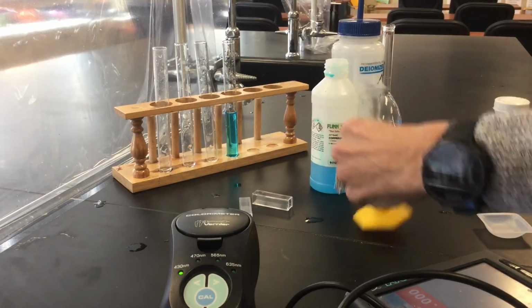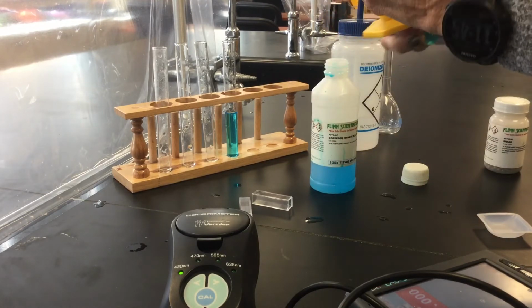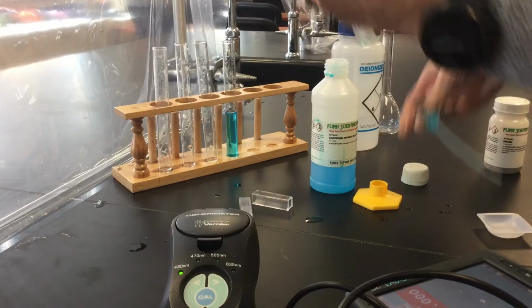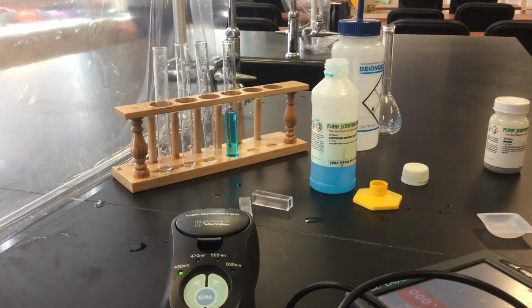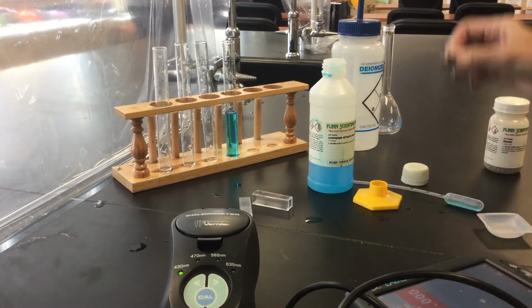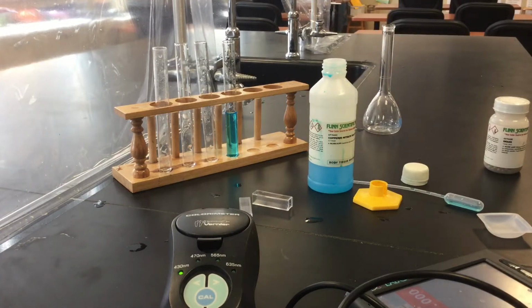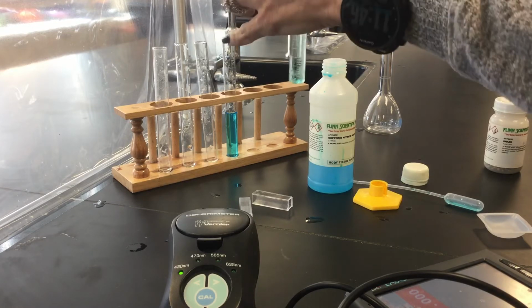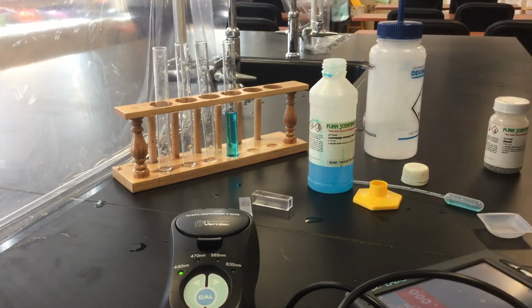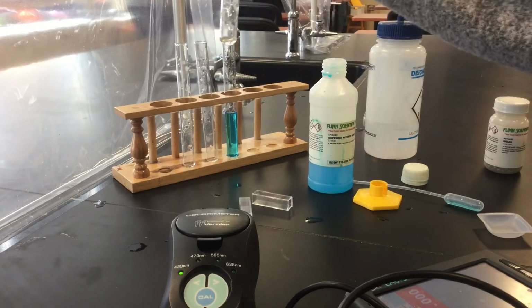All right, so let's add 1 milliliter. Okay, and then we're going to add 7 milliliters of distilled water. All right, so here's our 0.05 molar.